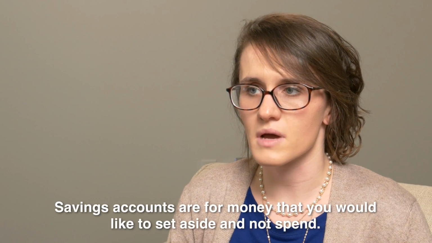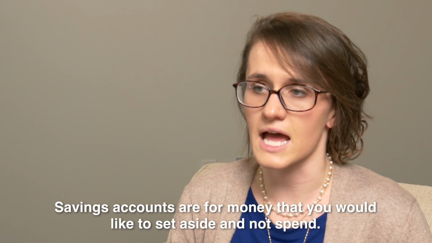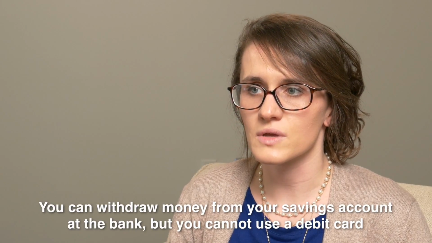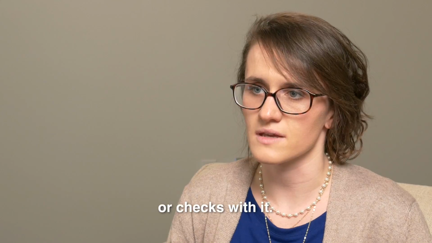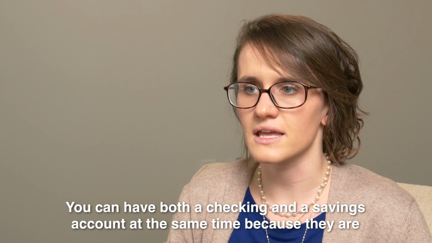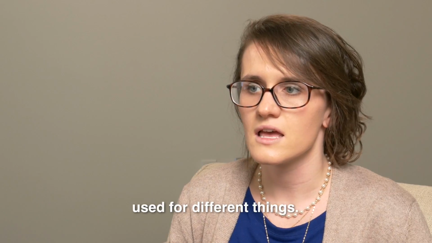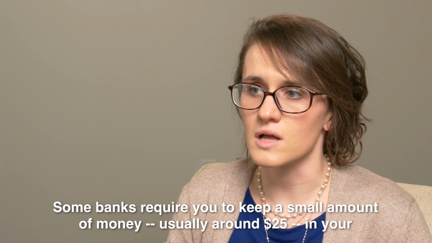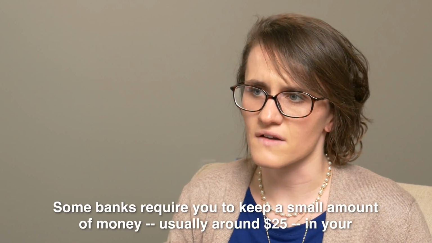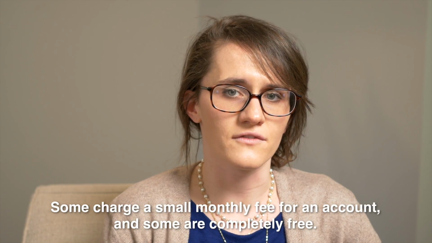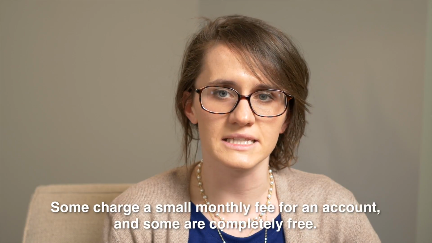Savings accounts are for money that you would like to set aside and not spend. You can withdraw money from your savings account at the bank, but you cannot use a debit card or checks with it. You can have both a checking and a savings account at the same time because they are used for different things. Some banks require you to keep a small amount of money, usually around $25, in your account at all times. Some charge a small monthly fee for an account, and some are completely free.